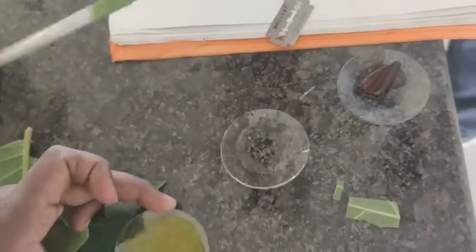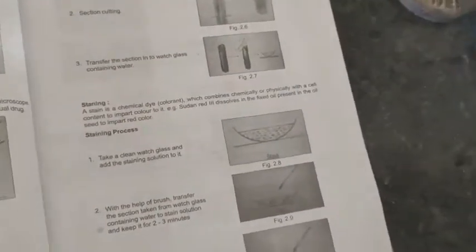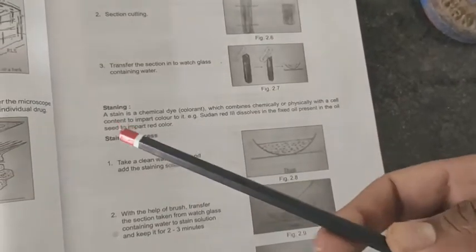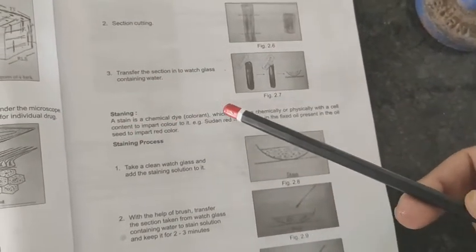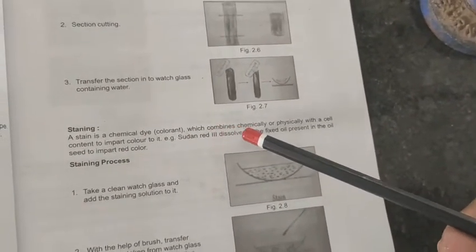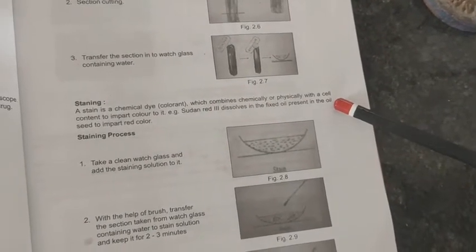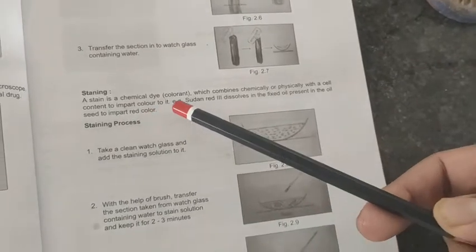Next is your procedure, staining. What is meant by staining? First, all of you know what is meant by staining. A stain is a chemical dye or colorant which combines physically or chemically with a cell to impart color to it.